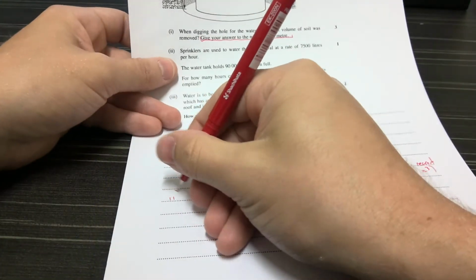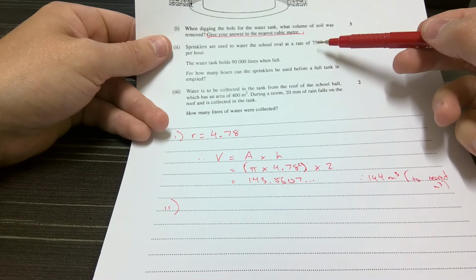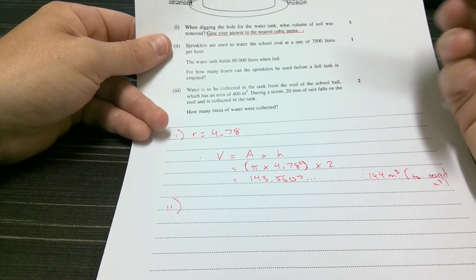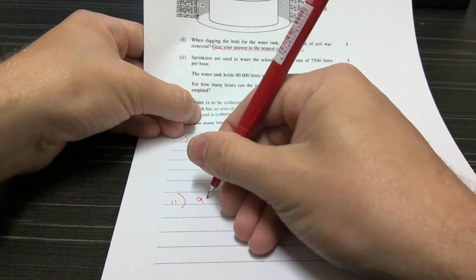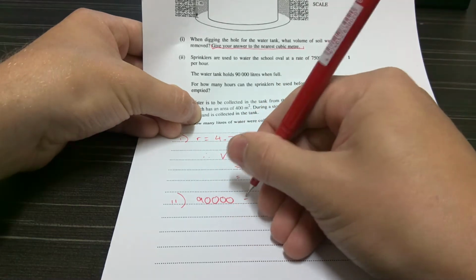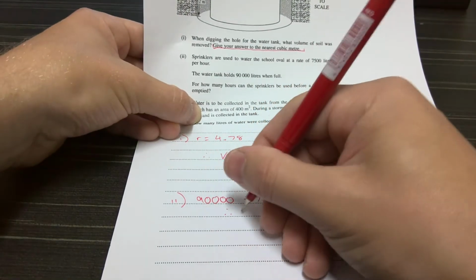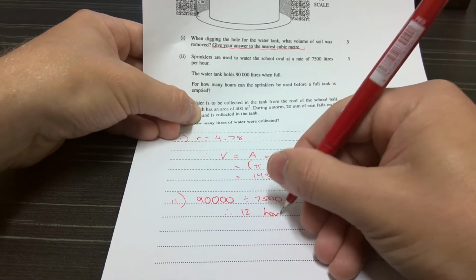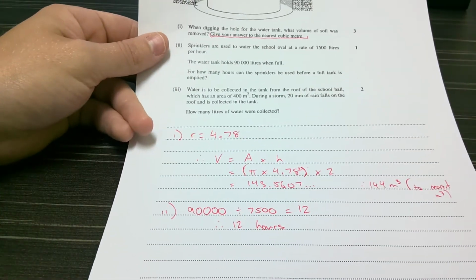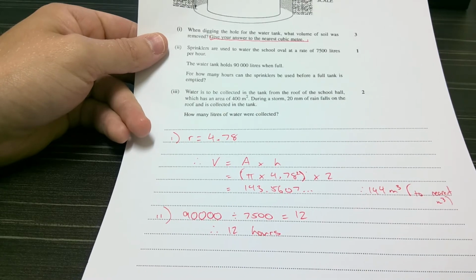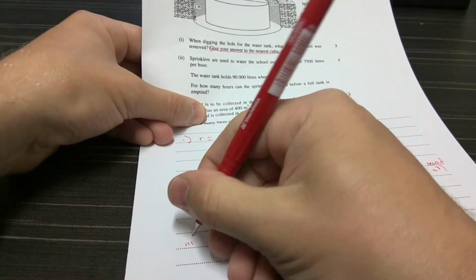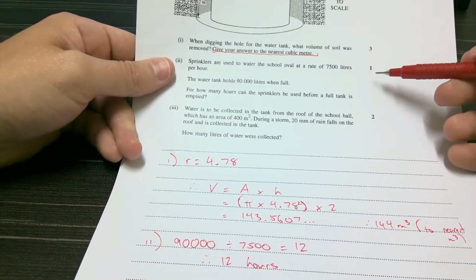So we're saying it's watering at 7,500 litres per hour, and we have that many litres, so we're just going to divide. 90,000 divided by 7,500 equals 12. So therefore, if the tank is full, it can water the school oval for 12 hours. And it's only 1 mark, so fairly basic.